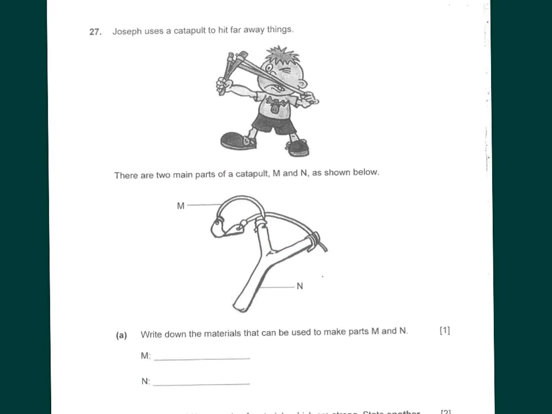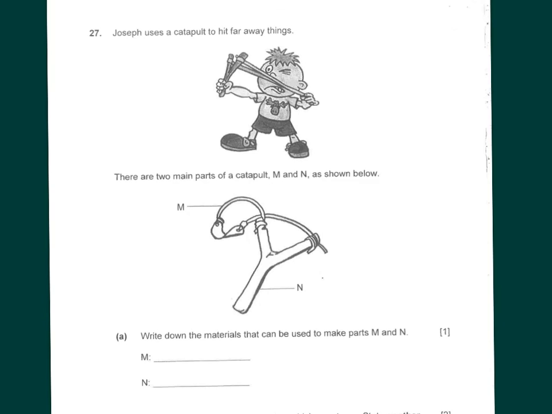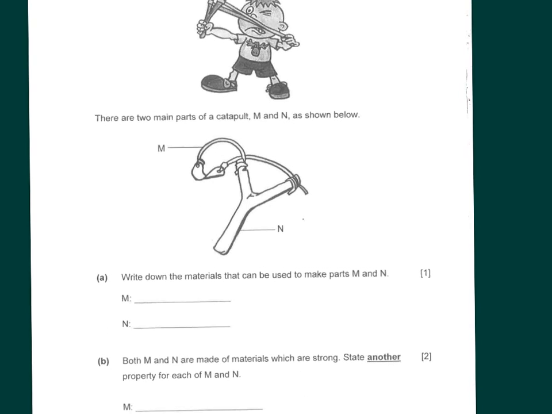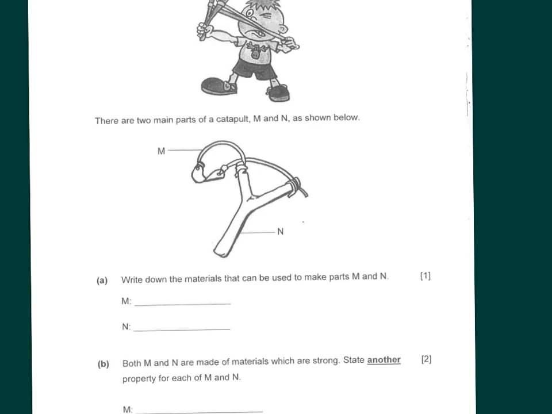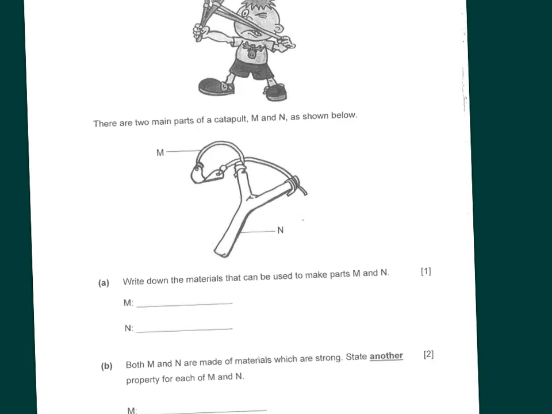So in this question, Joseph uses a catapult to hit far away things, and there are two main parts in the catapult, M and N. So question A, you're asked to write down the materials that can be used. So in part M, this material must be flexible. Alright, this is the property. But what material is flexible?